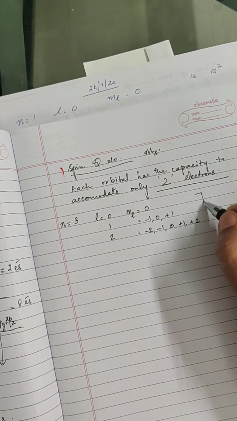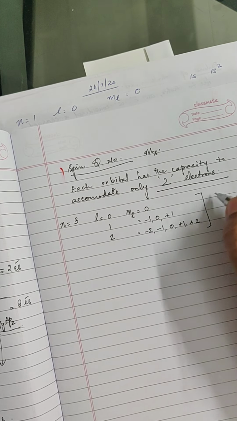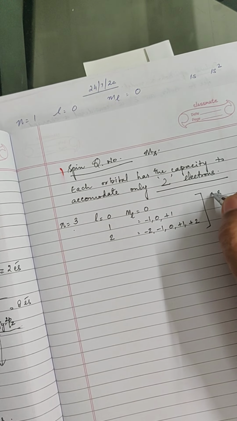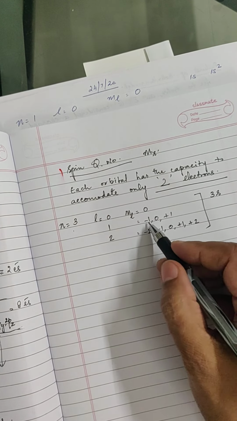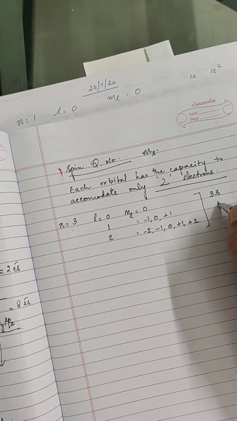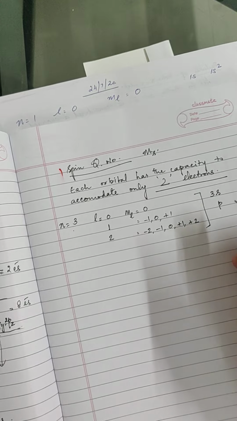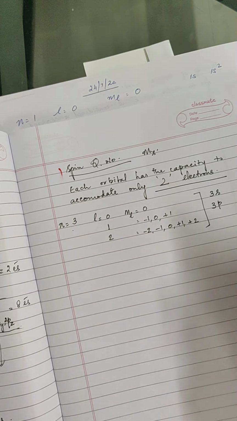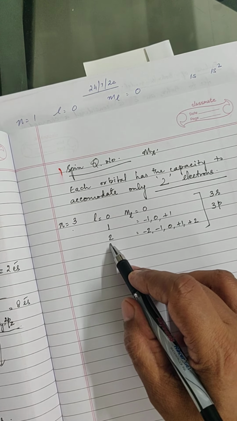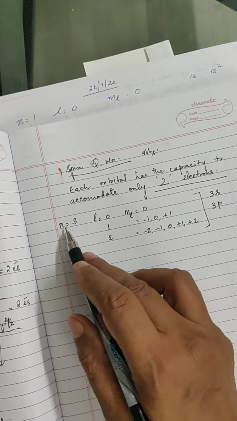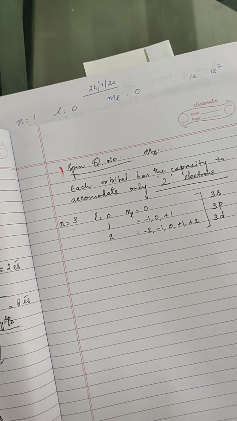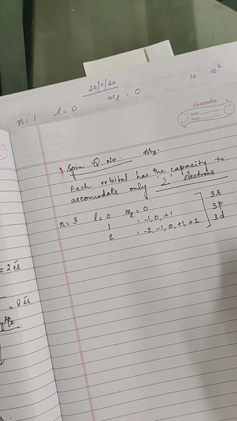So here what you find? You find here one orbital, that is s. Now that s belongs to the third shell, so you write it as 3s. Now this 1 represents p. l is equal to 1 means p, I told you. Now this p belongs to the third shell, that is 3p. They are 3 in number. Then l is equal to 2 means it is d, and that corresponds to the third shell, so you call it 3d. I told you each orbital has the capacity to accommodate only 2 electrons.